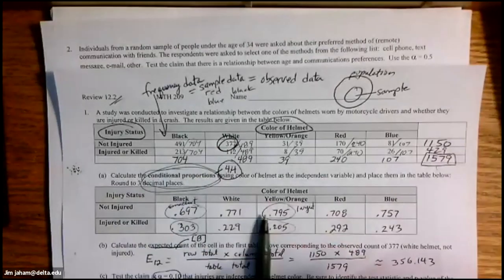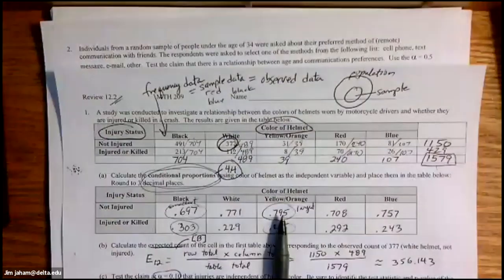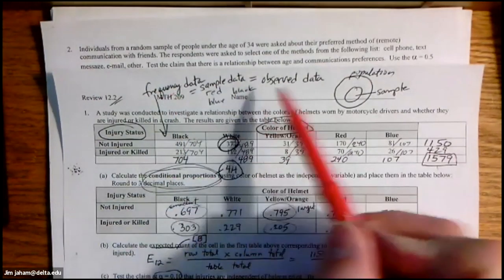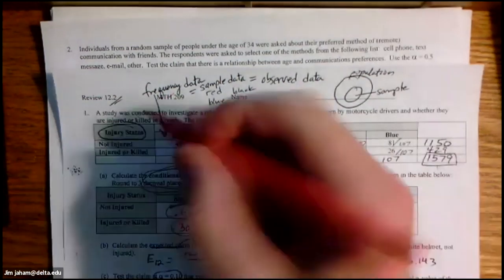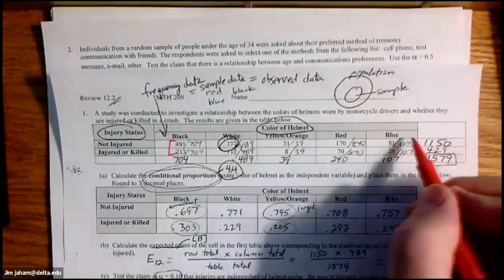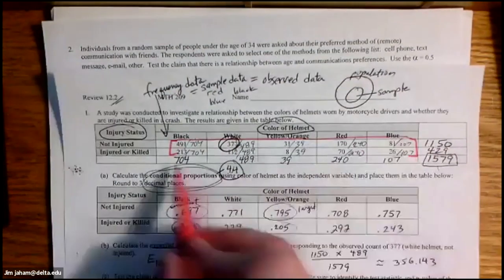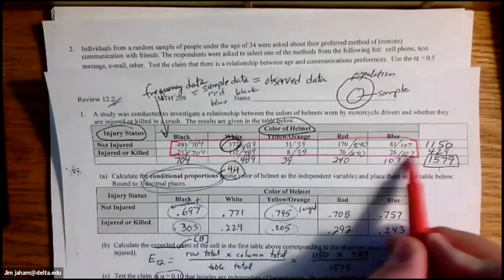And the observed values are what you're going to see up here in your frequency data, the sample data, the observed data. That's this stuff in here. So you want to create a matrix to contain all of this frequency data right here.